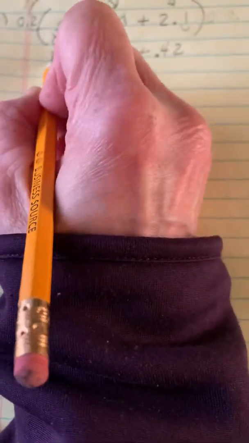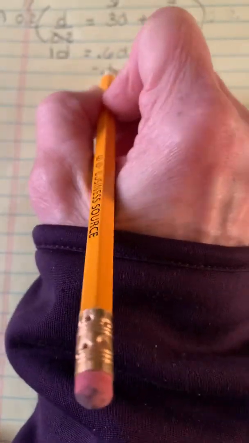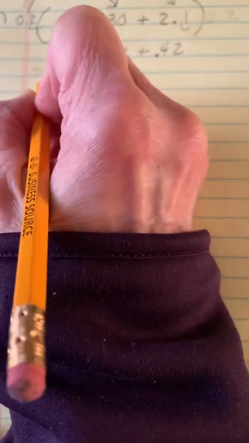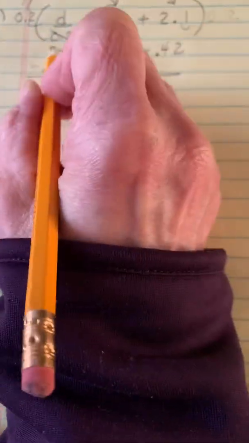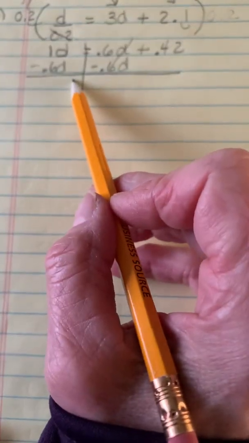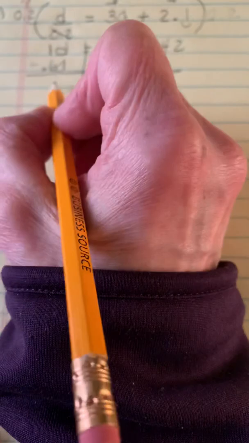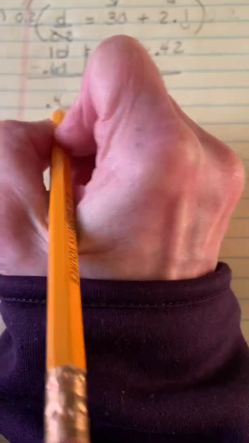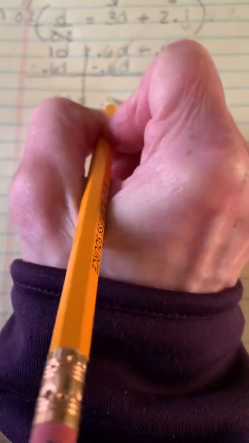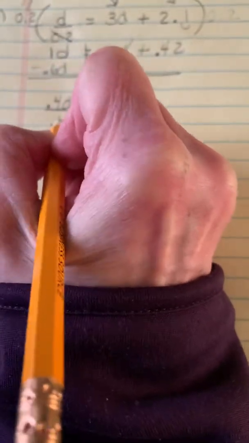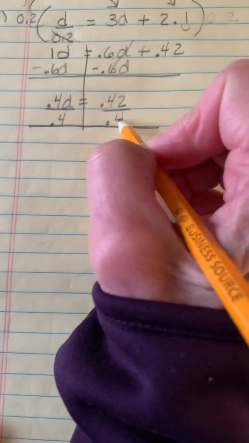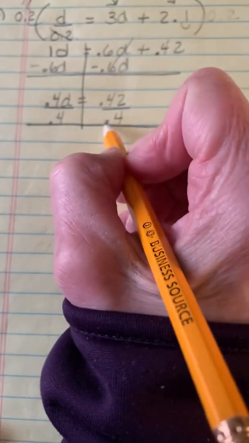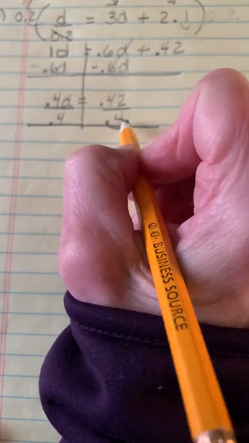Put your 1 here. Let's go ahead and move this 6/10 negative. Make 0 here. Think of this as $1 minus 60 cents. That's not 6 cents, that's 60 cents. Makes 40 cents, so 4/10. Get rid of the decimal. I'm sorry, get rid of the coefficient first. Now get rid of the decimal by multiplying top and bottom by 10. Will allow you to get it out of the divisor.